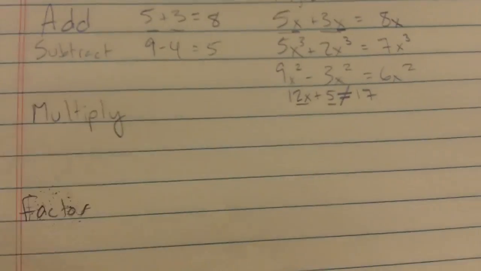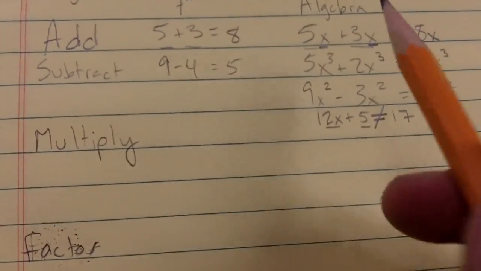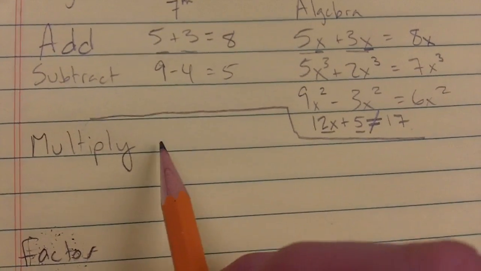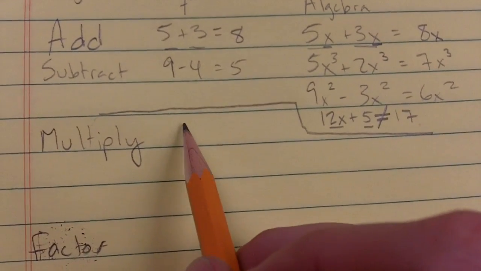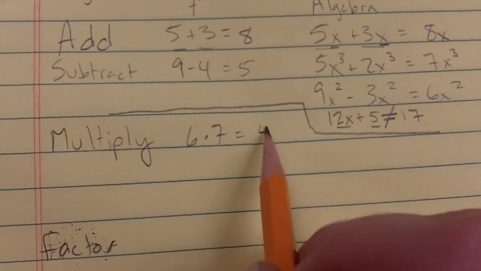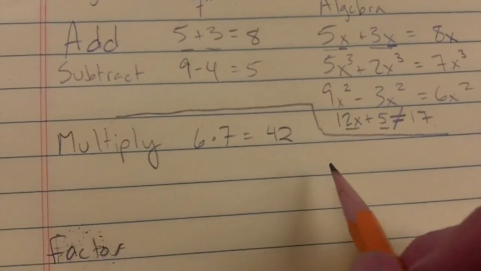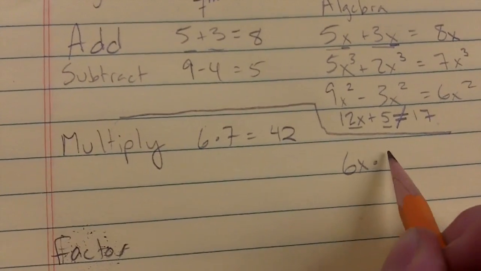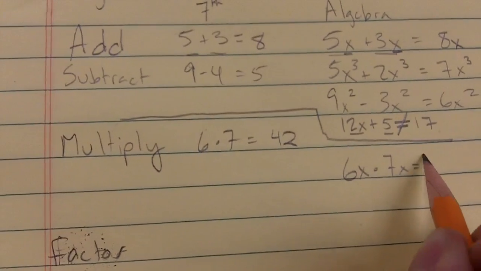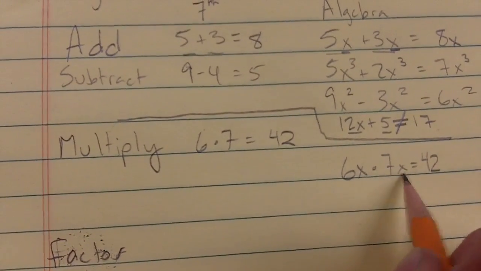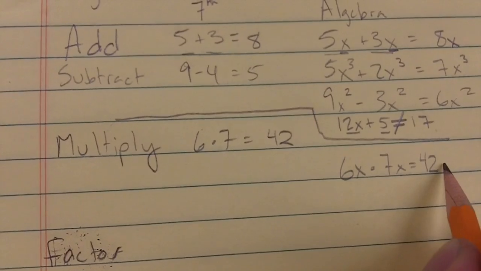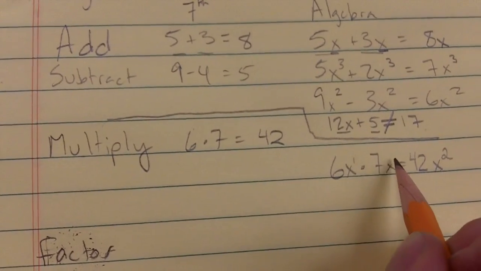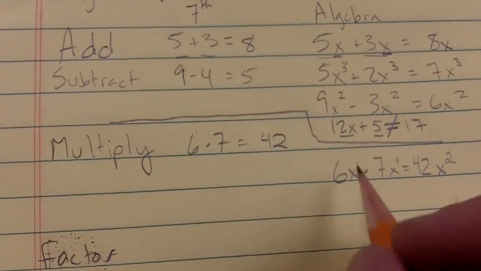Okay. Next thing that we learned how to do was we started multiplying. So coming from 7th grade, when you had to do something like 6 times 7 is 42. Easy money. Everybody can do that. What we did in algebra is we said, well, we can add variables in there and do the same thing. 6x times 7x is going to be 42. X times x, if you're going to multiply variables at the same base, you add the exponents. These both have exponents of 1. 1 plus 1 is 2, 42x squared.